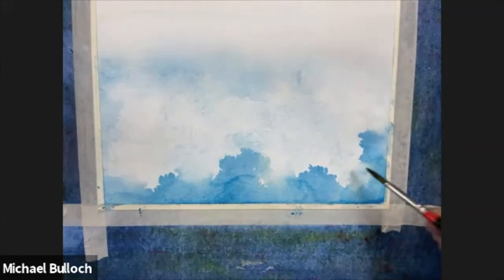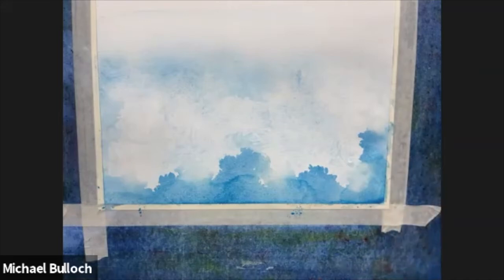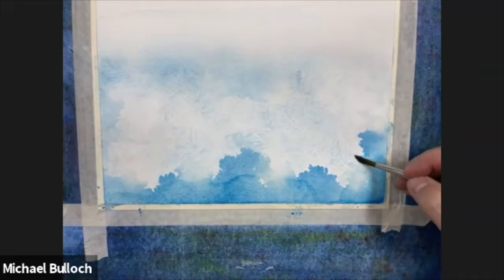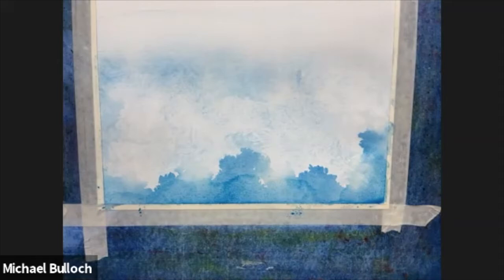But they get to tell part of the story. And so that makes your painting more interesting because they get to tell part of the story in their head. They don't know that they're doing that, but that's what they're doing.